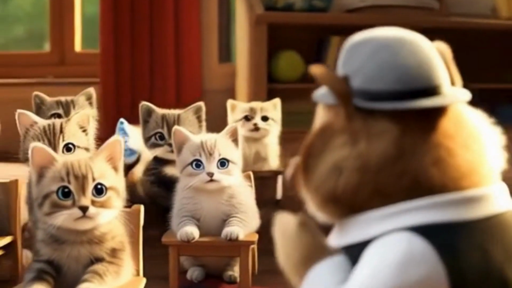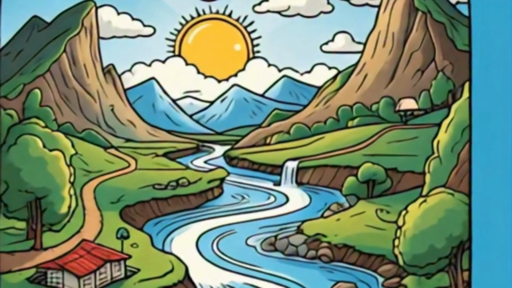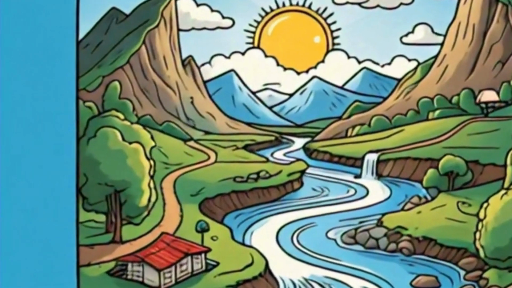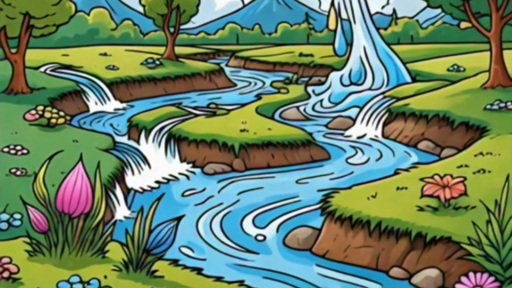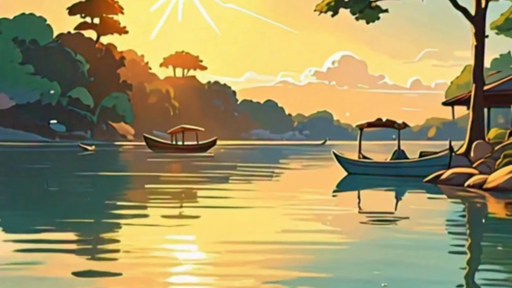Step 4. Collection. The rainwater flows back into rivers, lakes, and oceans. Some of it soaks into the ground and helps plants grow. Then the cycle starts all over again.